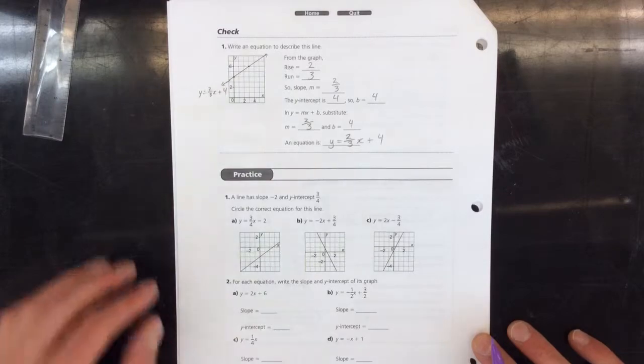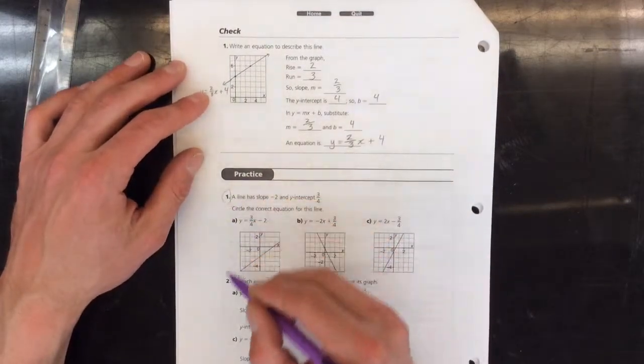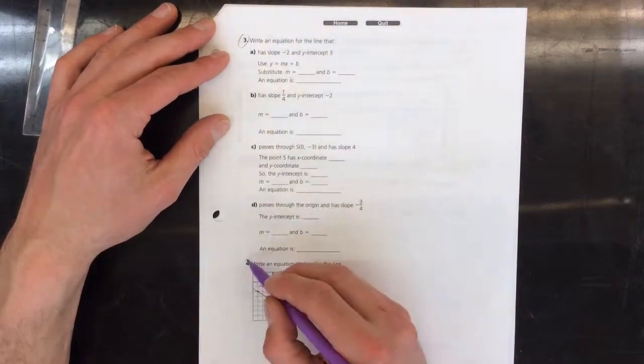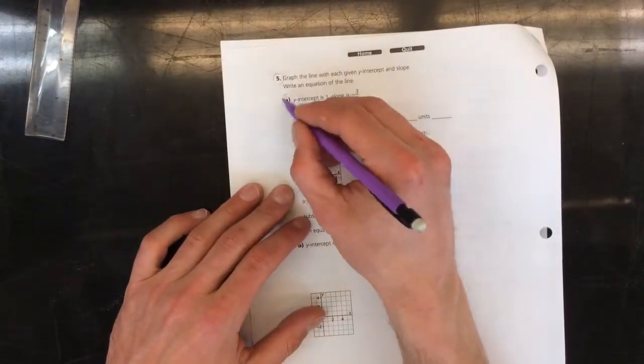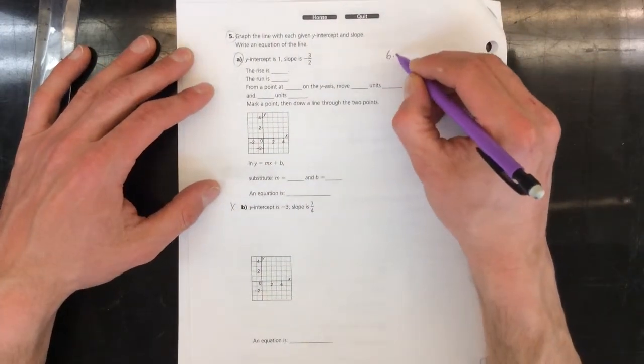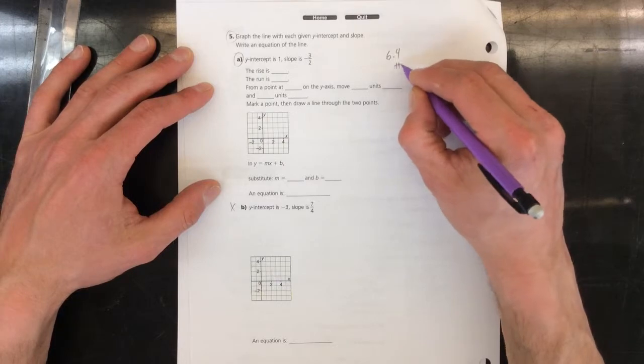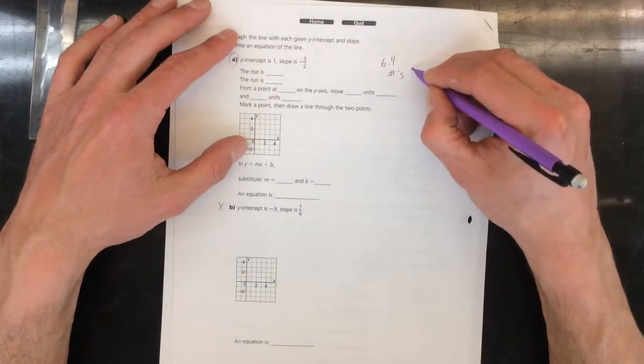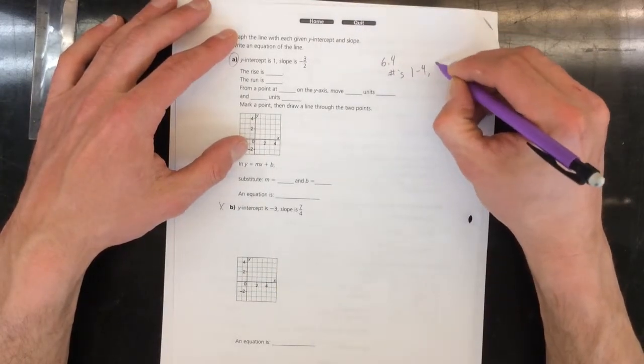For your assignment, I would like you to do number 1, 2, 3, 4, and 5a. You don't have to do 5b. So your assignment for section 6.4 is numbers 1 through 4 and 5a.